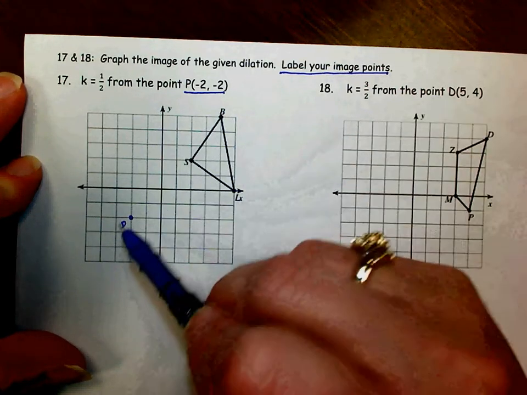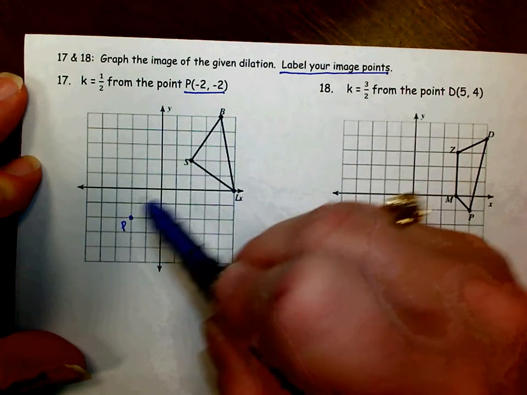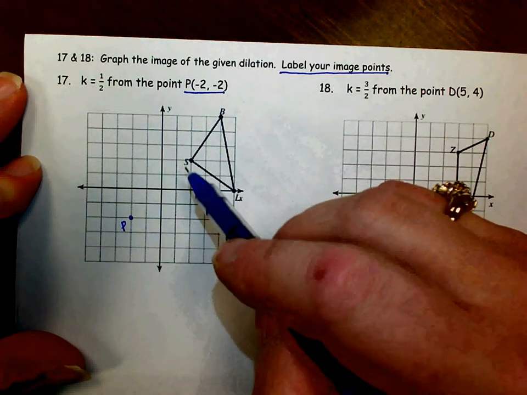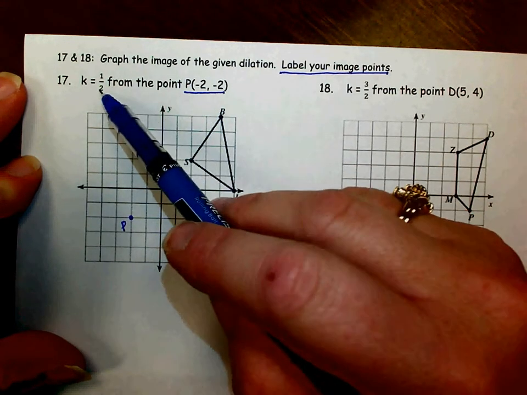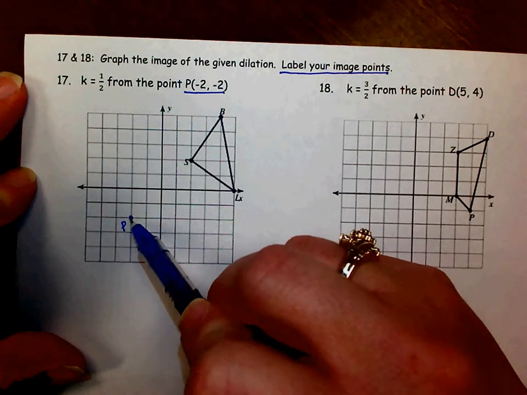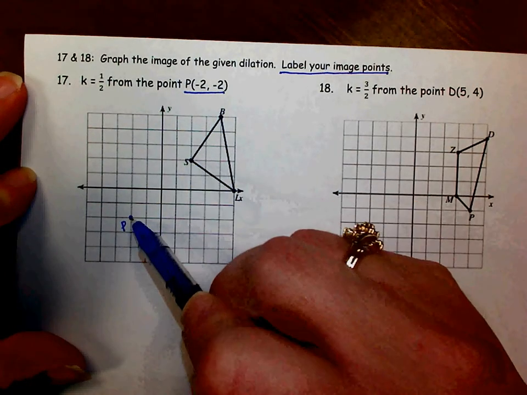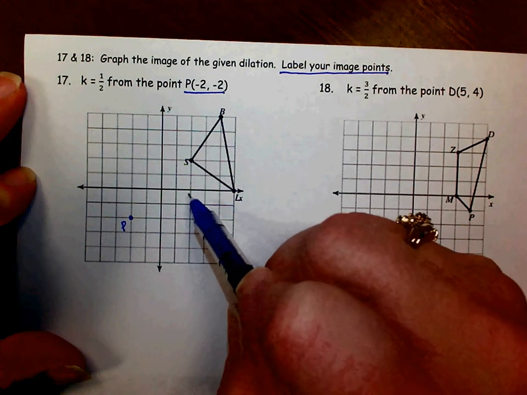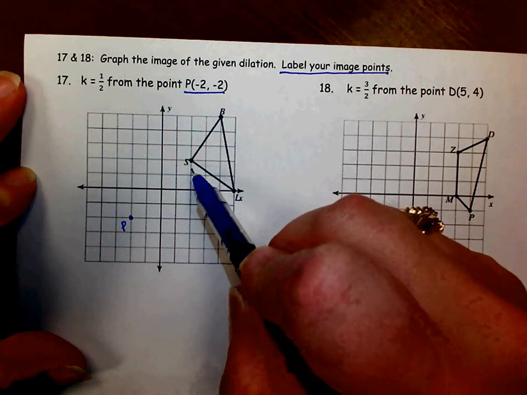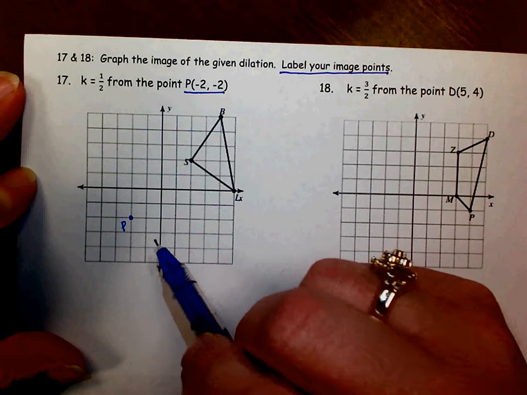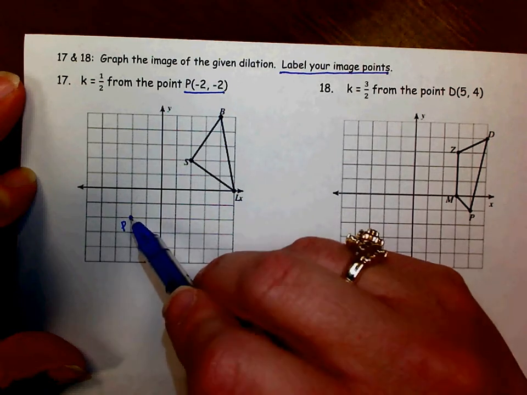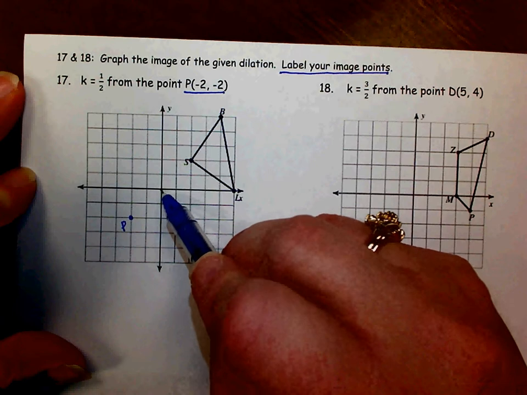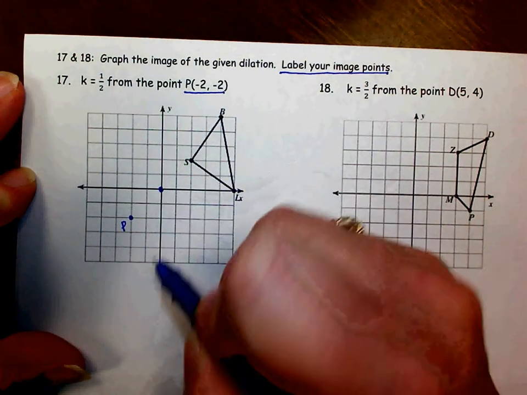And so what I want to do is see how far each one of these points is from my center of dilation. And to find their image point, I'm going to cut that distance in half. And so, for instance, from P to S, I know I have to go right 1, 2, 3, 4 units, and up 1, 2, 3, 4 units. So I'm going to cut each one of those distances in half. Half of 4 is 2, so I'm going to go to the right 2 units. Instead of going up 4, I'm going to go up 2 units because that's cutting that in half.